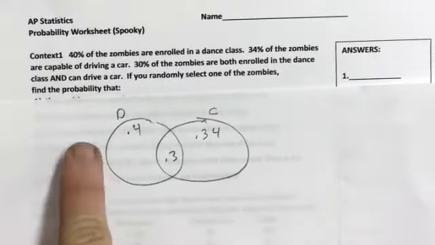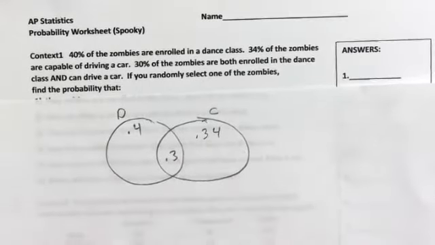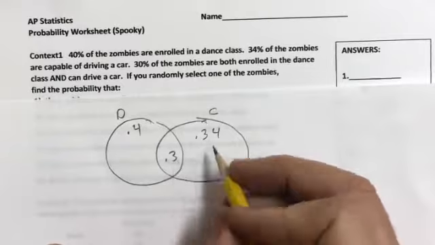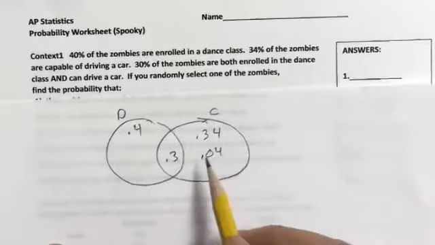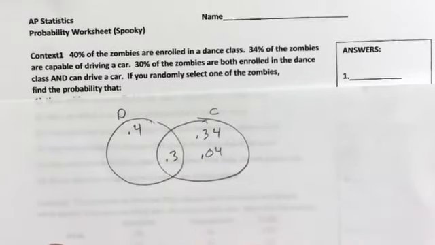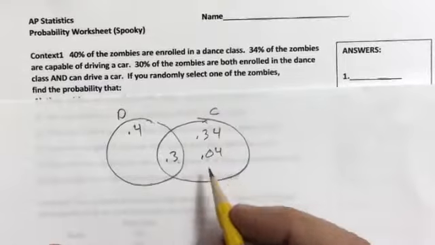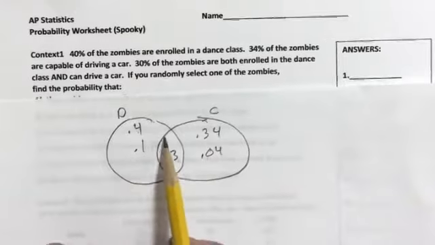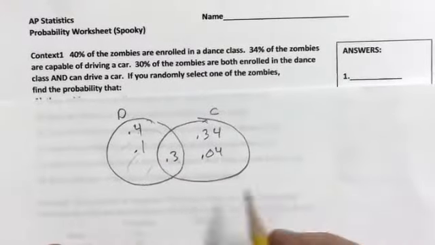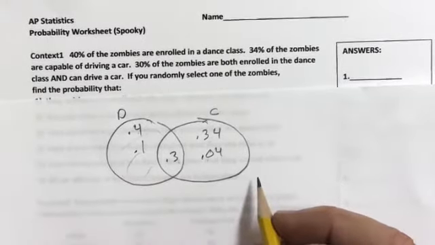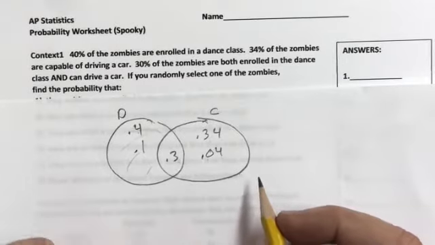Let me complete our Venn diagram, because I explained this more in depth in the chapter 5 section 2 video. We'll subtract: 0.34 minus 0.3 is 0.04. That represents this crescent shape region, meaning those that drive a car but aren't in the dance class. Notice the two parts add up to the whole. 0.4 minus 0.3 is 0.1, which represents the people that are in the dance class but don't drive a car. And on the outside is everybody else, all the other zombies, those that don't drive a car and also aren't in the dance class.